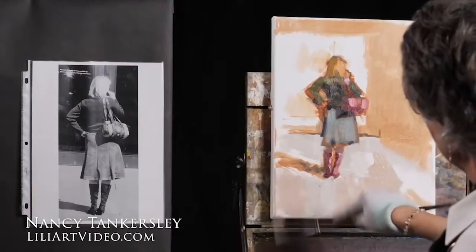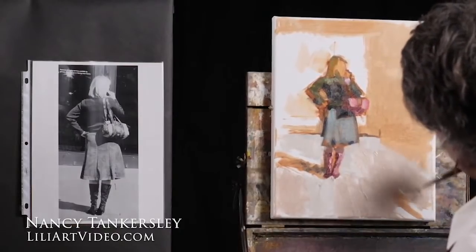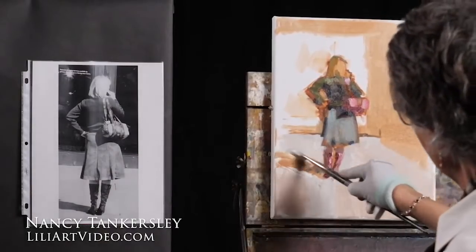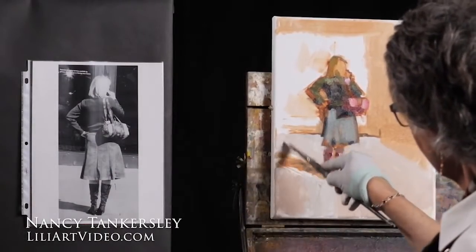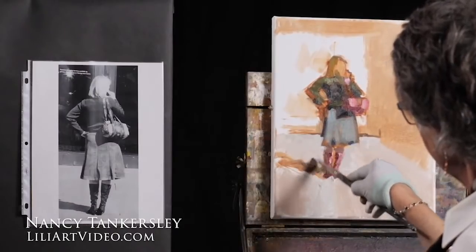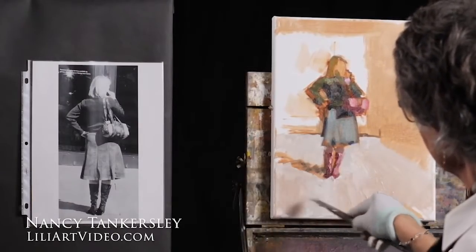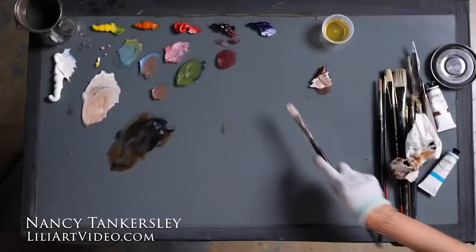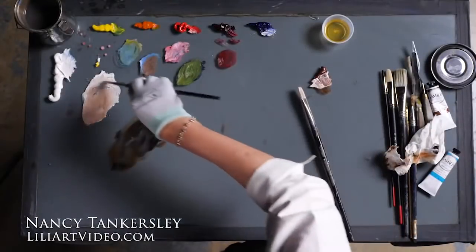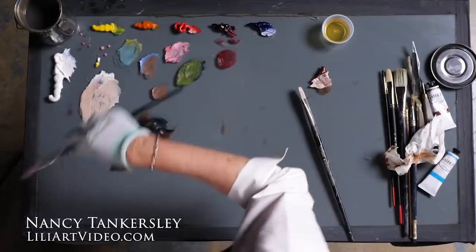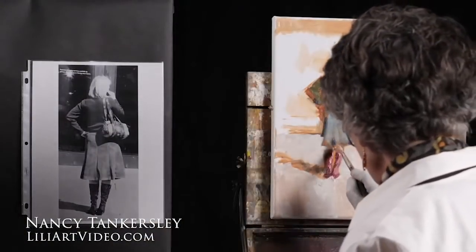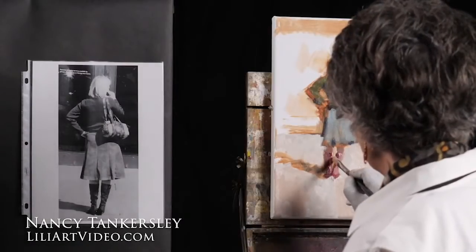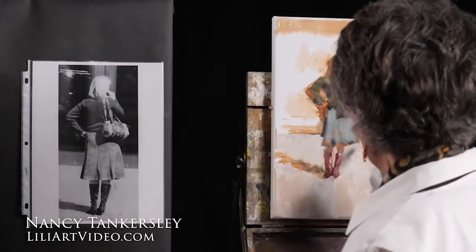Another beauty of using the limited palette is that your backgrounds will always harmonize with your figure. Backgrounds really should be built out of the colors that you use in building the main focal point. For instance, in a portrait, people are always saying, well, what color do I make the background? Well, the background really should come from the color mixtures that you used in doing the portrait, and then your painting will have harmony.